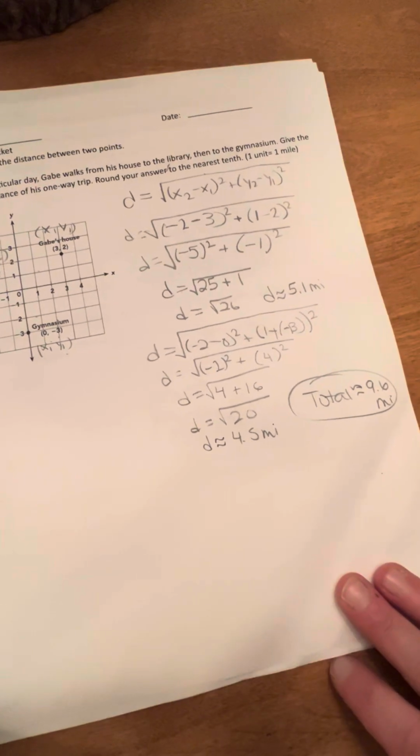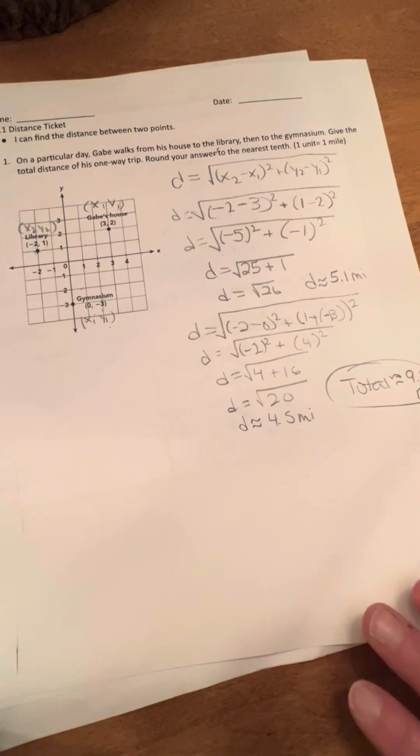Again, look for the second part of this, which will be me showing you how to just do this with the Pythagorean theorem.